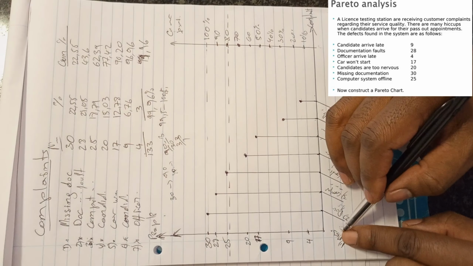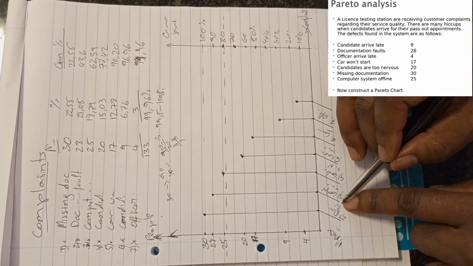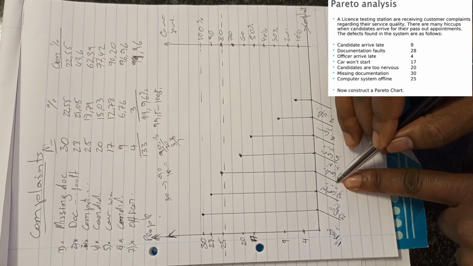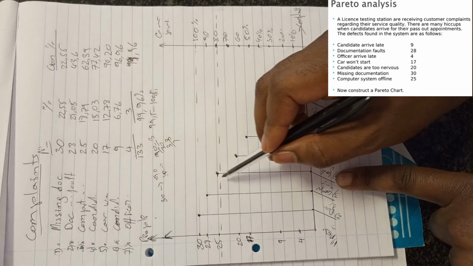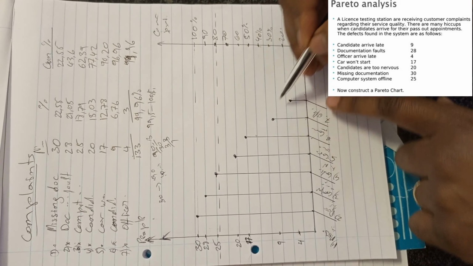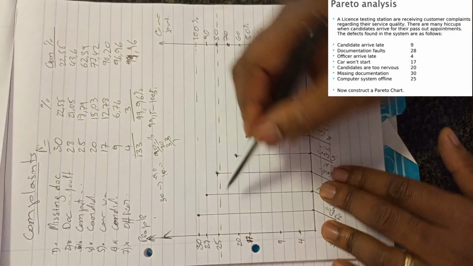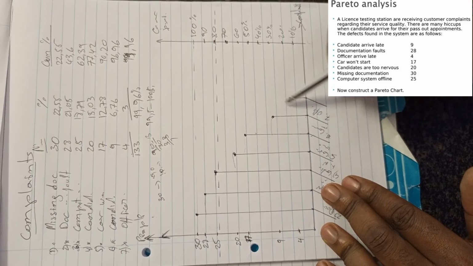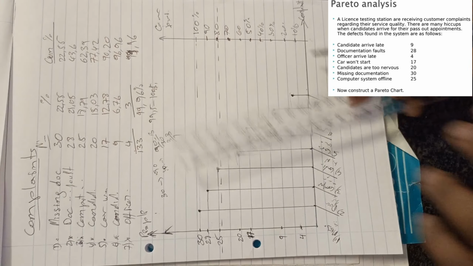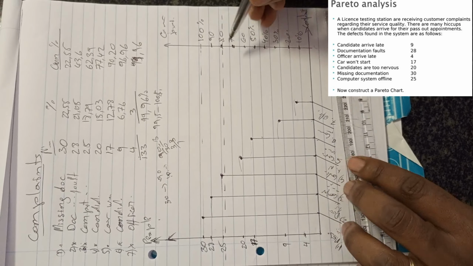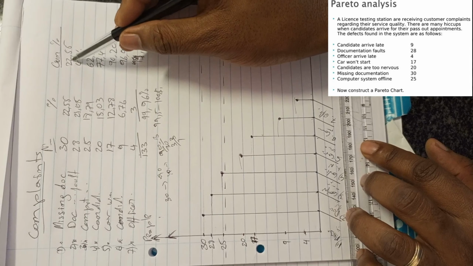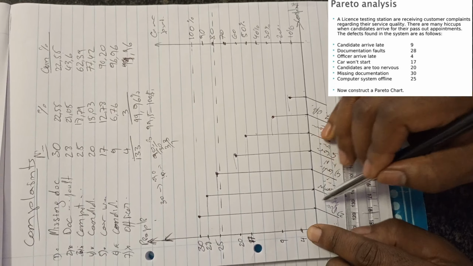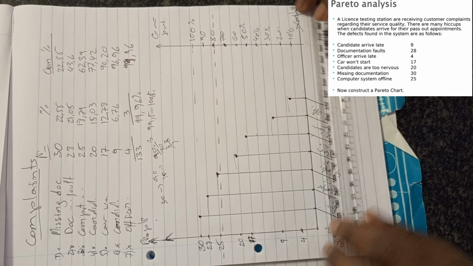So the first complaint, missing documentation, 30 people. The second complaint, documents fault, 28 people. The third complaint, computer offline, goes with 25 people, and so and so and so. Okay, now you have this, so you can either do this, up to you, whatever you want. So now this is the part that I want to show you. So according to this here, we have 22.55%.